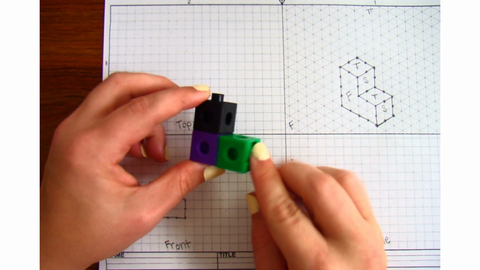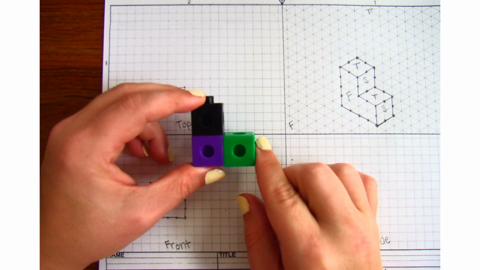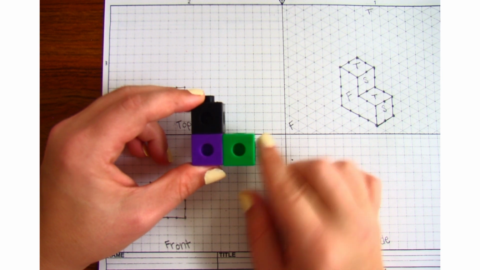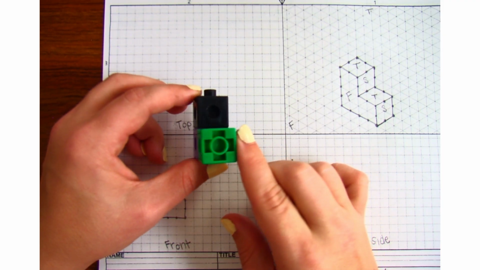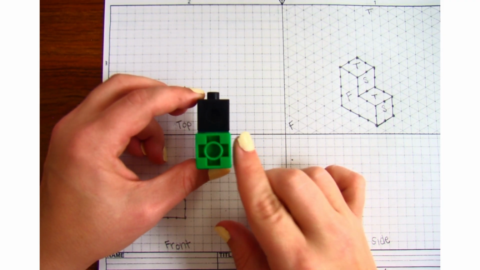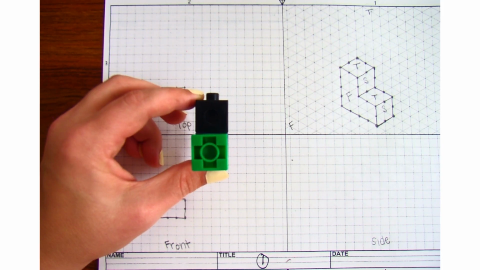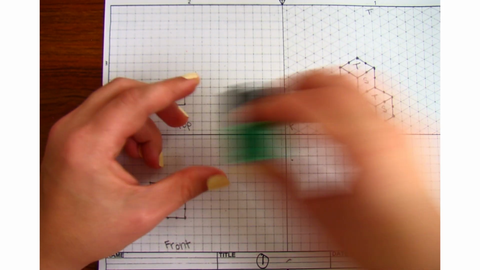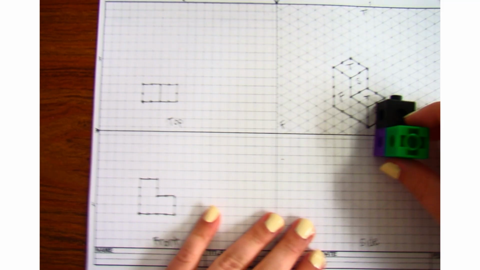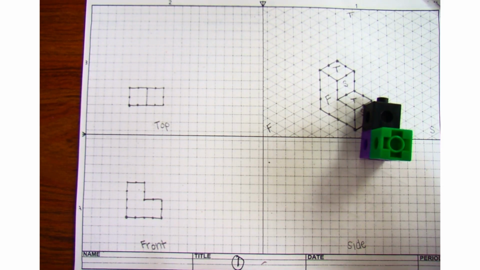So again, I'm going to do that. I'm going to start back at my front view. This is what we started with. And from the front view, I'm going to turn it to the left. So this is what it looks like from the side. It's another rectangle, but instead of it being side to side, it's up and down. So this is what we're going to sketch last for our side view.